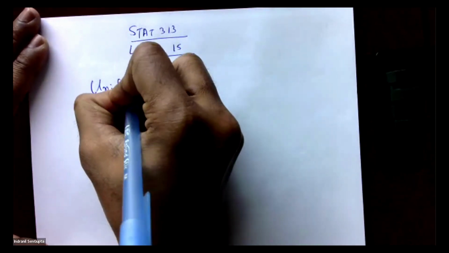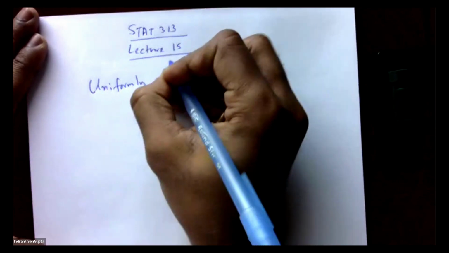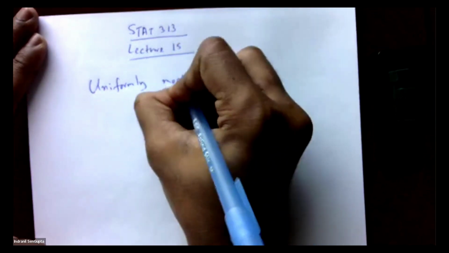This is called the uniformly most powerful tests.